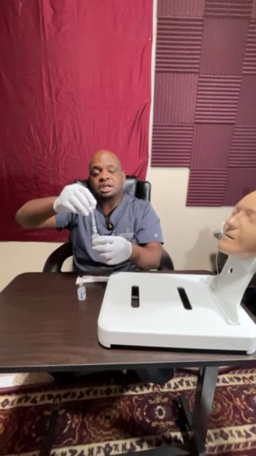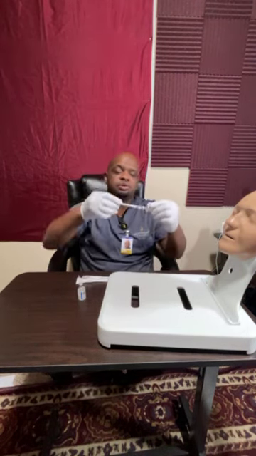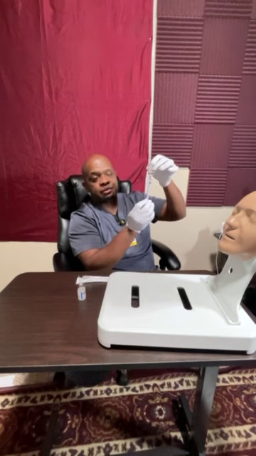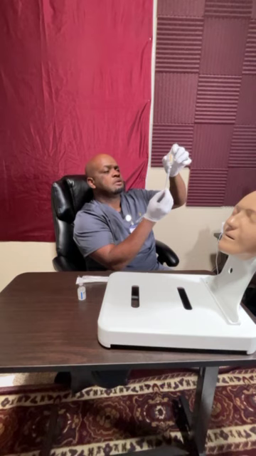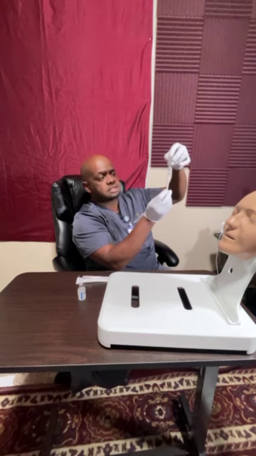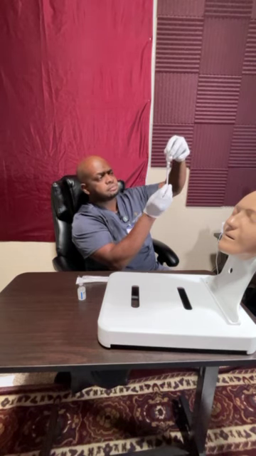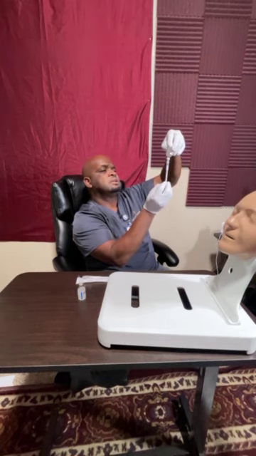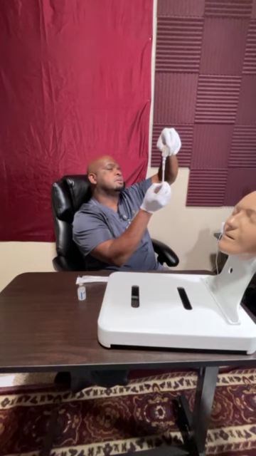Now, this time, I am actually going to be turning the bottle upside down. And from here, I will draw up 4 units of insulin from the regular. All right, so 4 units. Let's see where the 5 is at. And there we are.